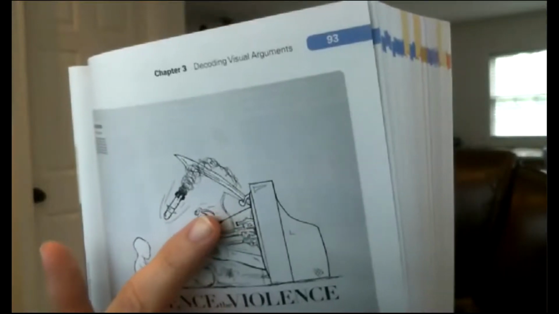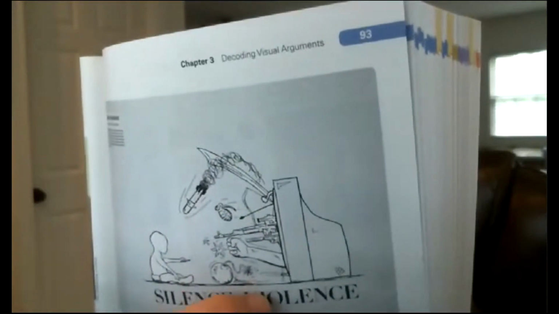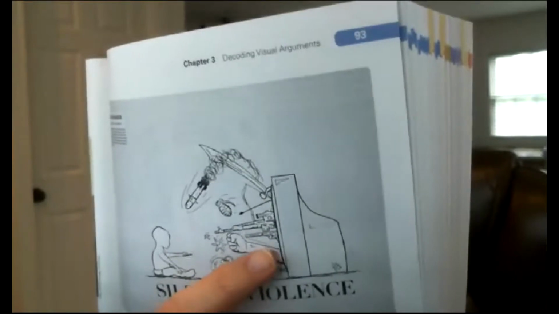We have a bow and arrow going way back, but I'm struck mostly by this one, the basic first weapon of mankind, the fist.